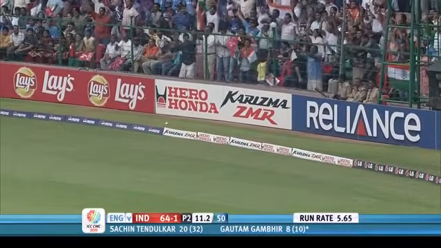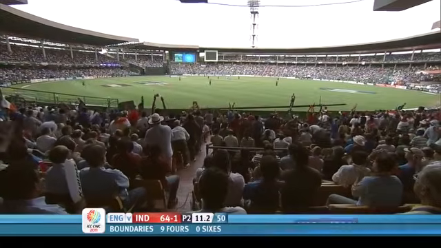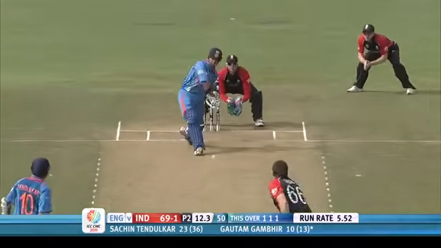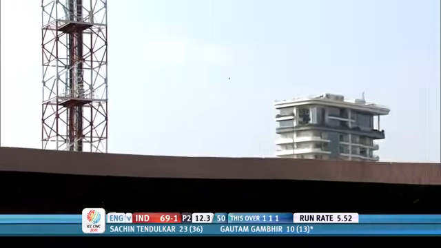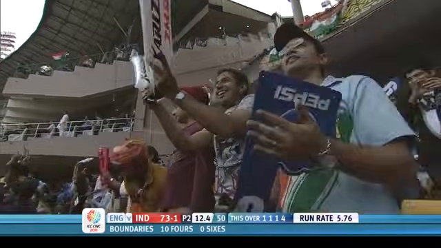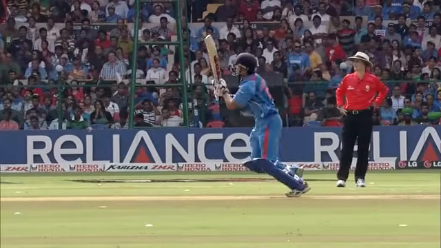Fine shot, one bounce over the rope. That was intentional from Gambhir. Anticipated the length nicely and got into a good position. Down the track, goes over the bowler. One bounce over the rope. No half measures there from Gautam Gambhir. He knew exactly what he was doing, he knew exactly where the field was. And a good boundary.